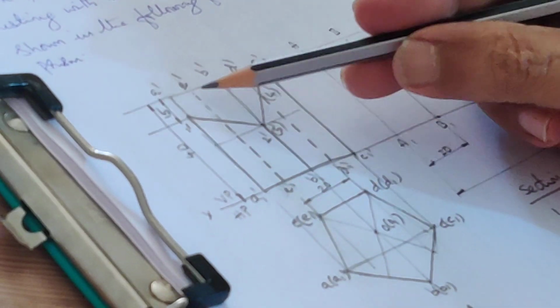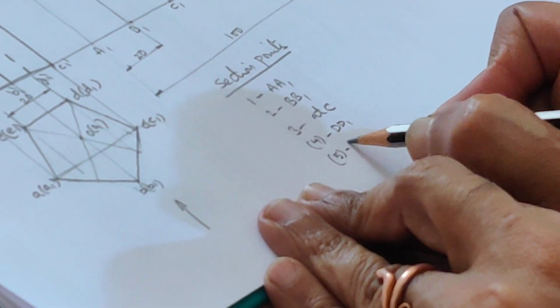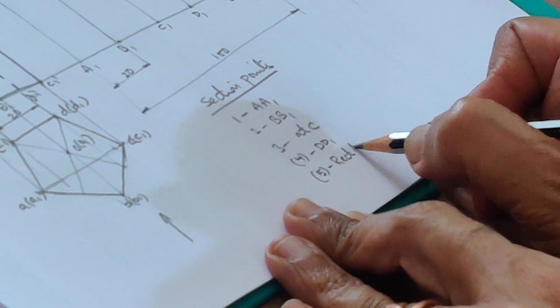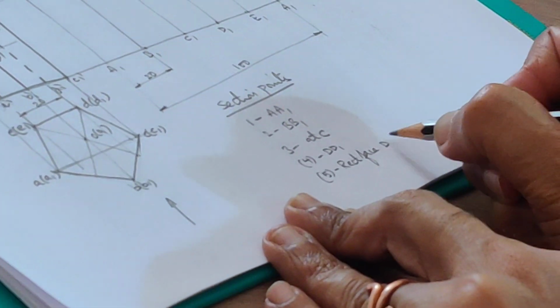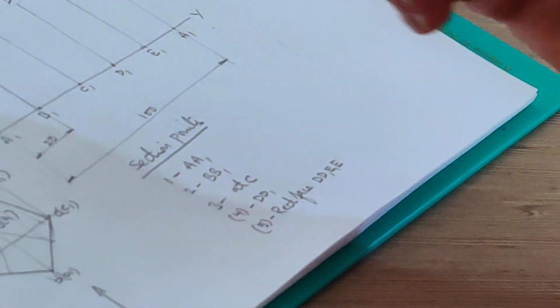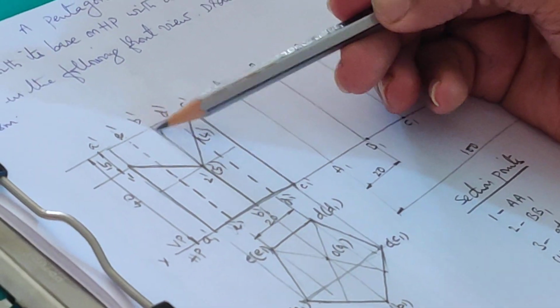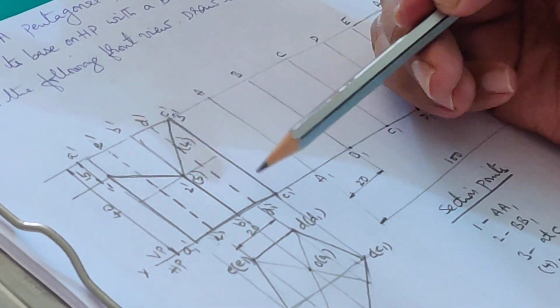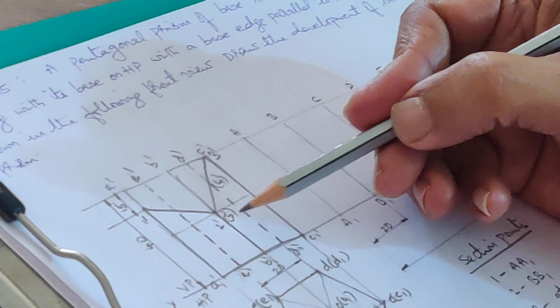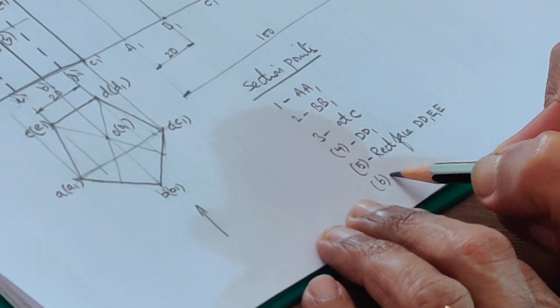D, D1, E1, E. So I'll mark like this, point 5 on the rectangular face D, D1, E1, E. Actually, in fact, that rectangular face is behind. This longer edge BB1 is in front, D, D1, E1, E is behind. So that's why I'm marking 5 as an invisible point. Then comes this point, 6 dash, 6 is on E, E1. That is also invisible.